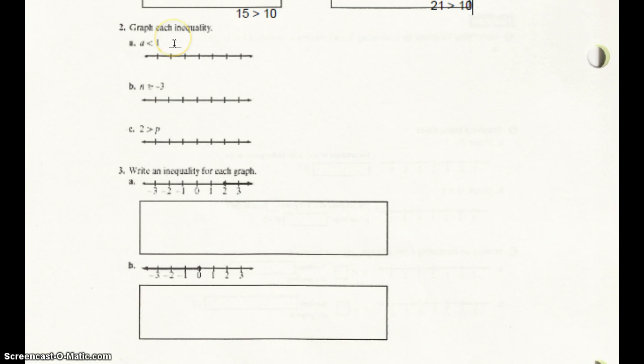Okay, so first for part A here, and I'm just going to do a few of these because we're low on time, I see that we have a is less than 1. So I'm going to put out the values that I think are going to be best to show all the information.